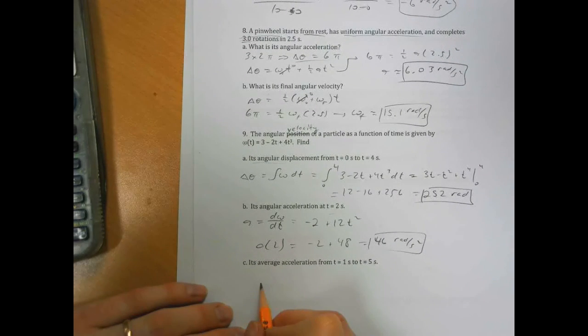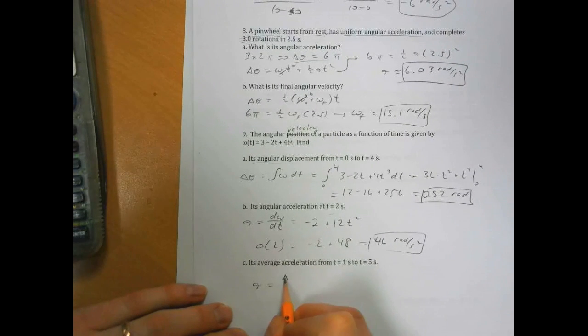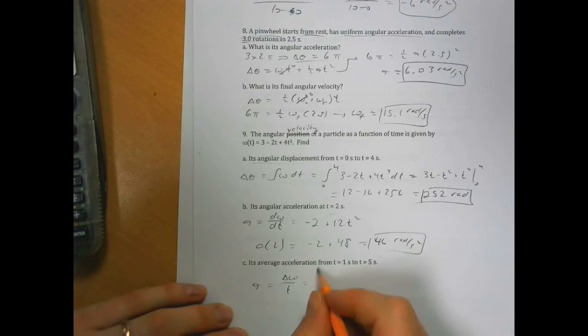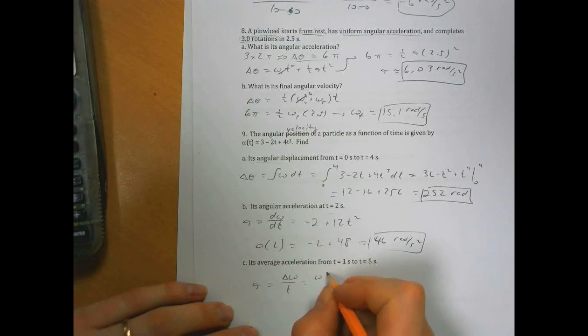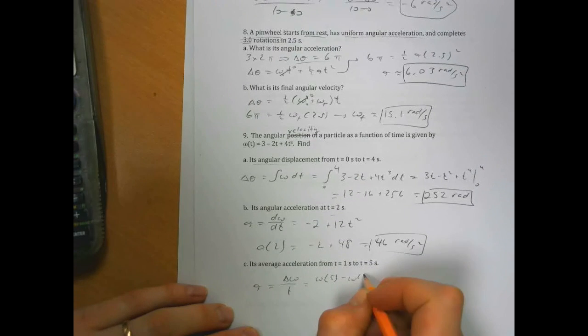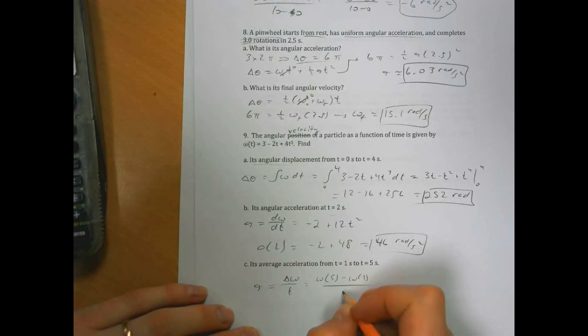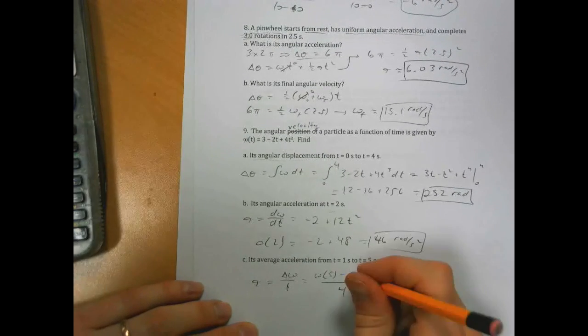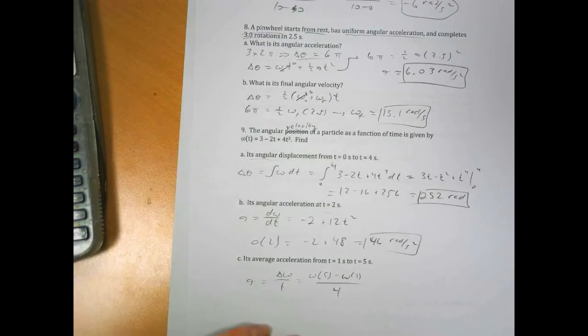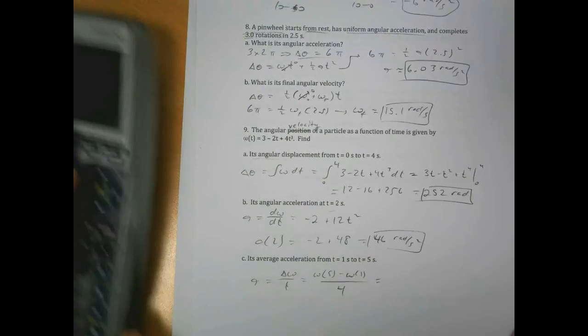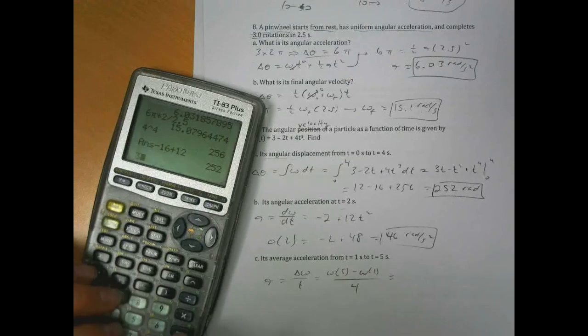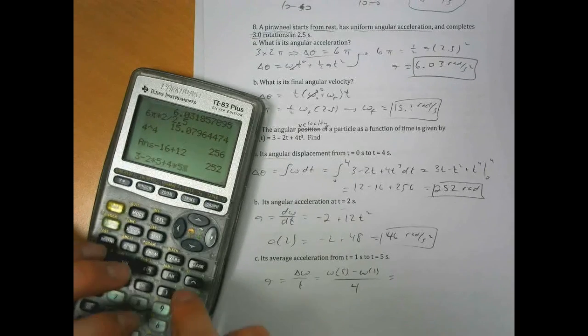Average acceleration is delta omega over t. So we just have omega of 5 minus omega of 1, over 4. 5 minus 1 is 4. I'm just going to use my calculator here. Plug in 5, 3 minus 2 times 5 plus 4 times 5 cubed.